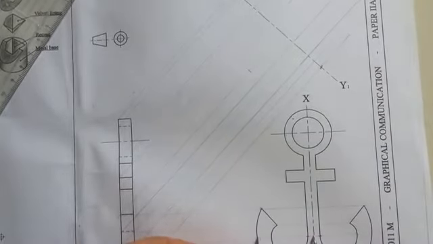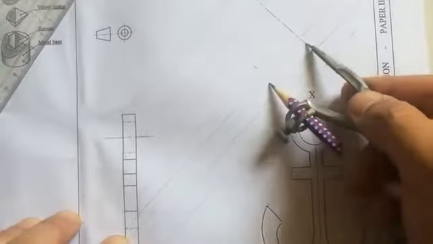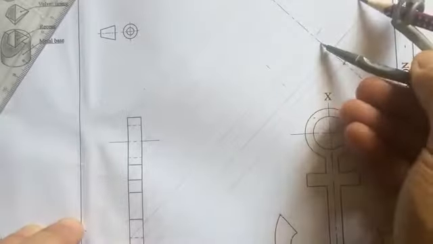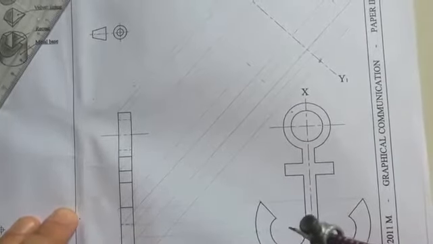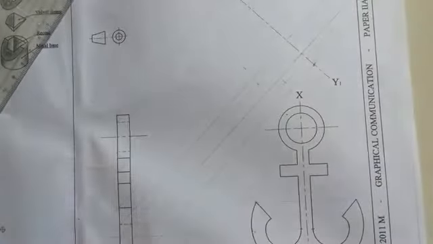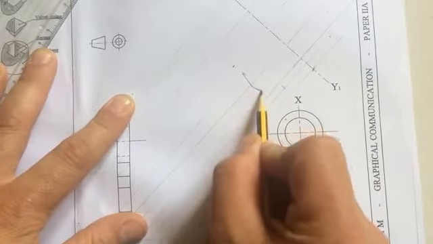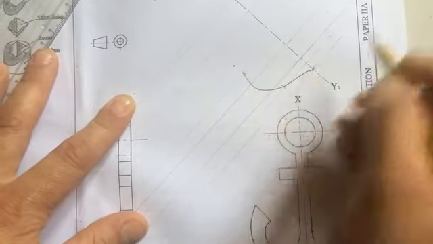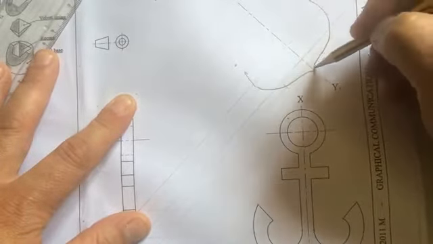This point is that far from the XY line, and I'm going to take it there and there. This point is that far away from the XY line, there and there. So if I take a freehand curve now, I'll get that curve and that curve.